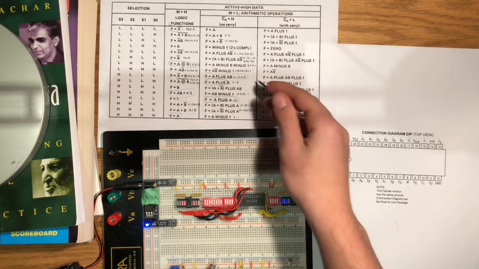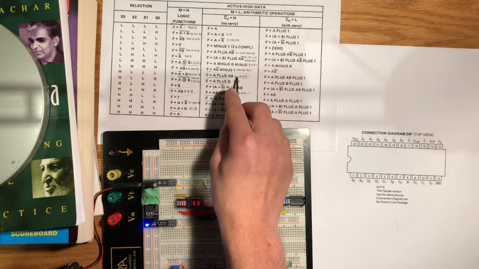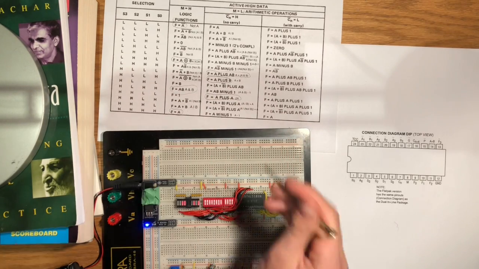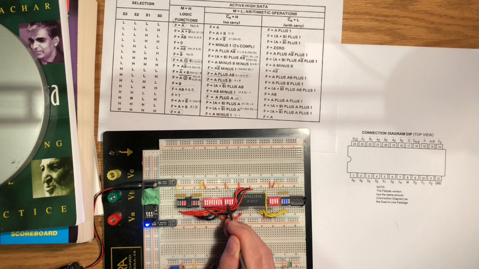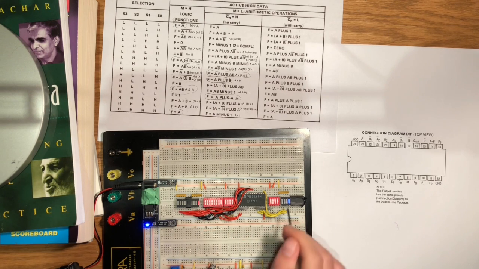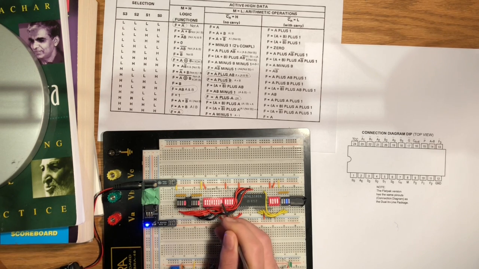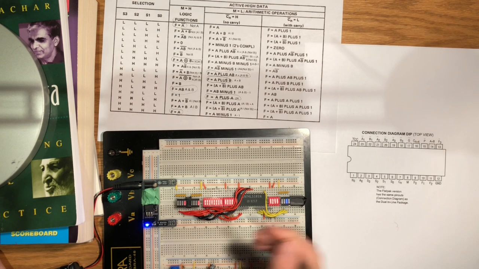The final arithmetic operation is A plus A and B. I will have to go high, low, low, low. So now, you can see my output will be reflective of A plus A and B. Currently, A is 1 and A and B is 0, so my output will be 1. If I flip the 1 bit on my B, A is 1 and A and B is 1, so my output will be 2.